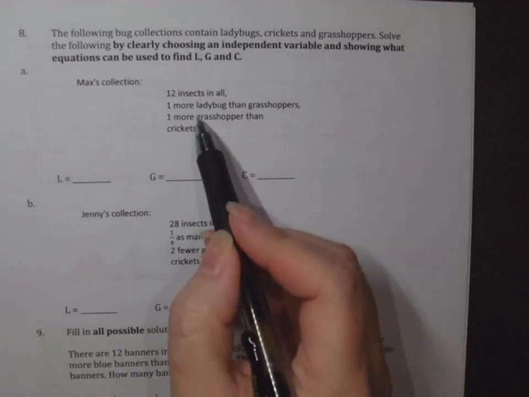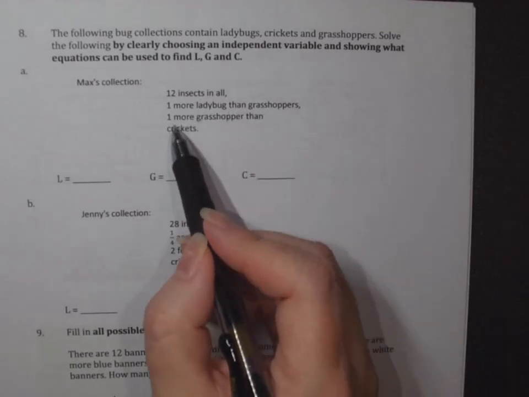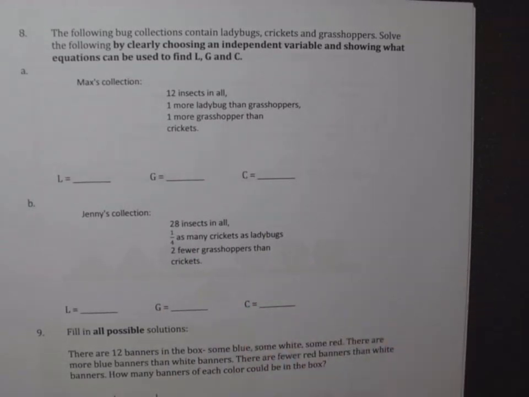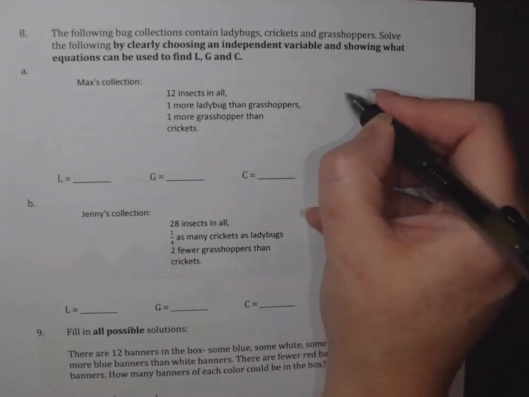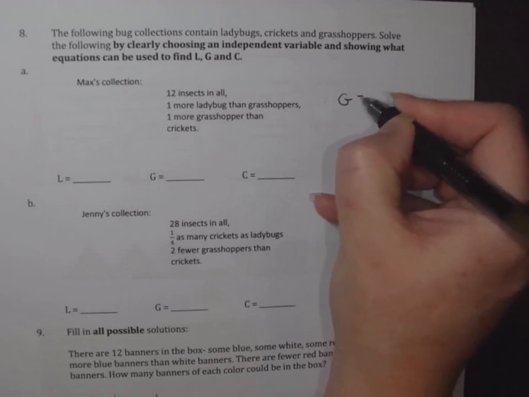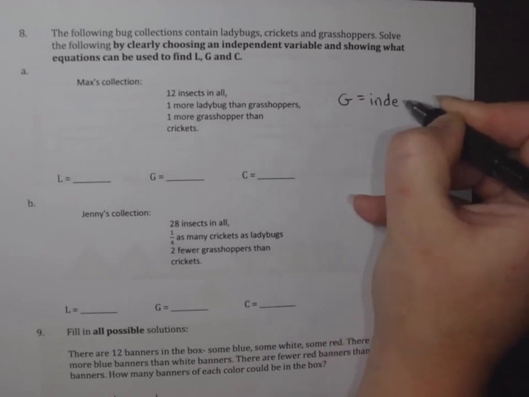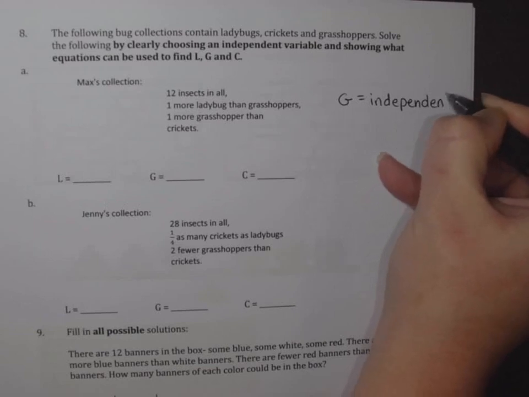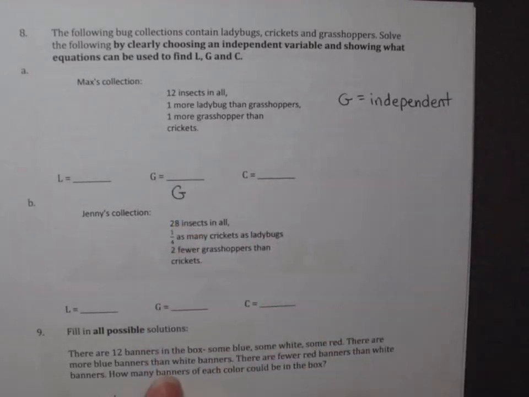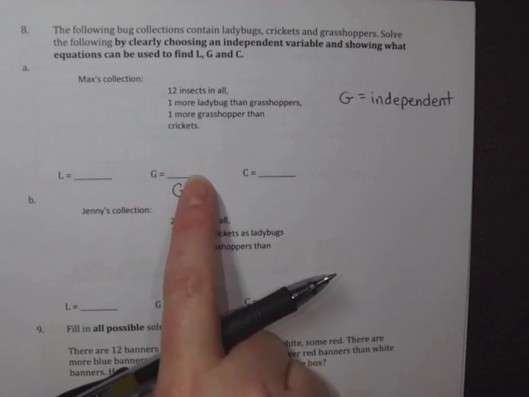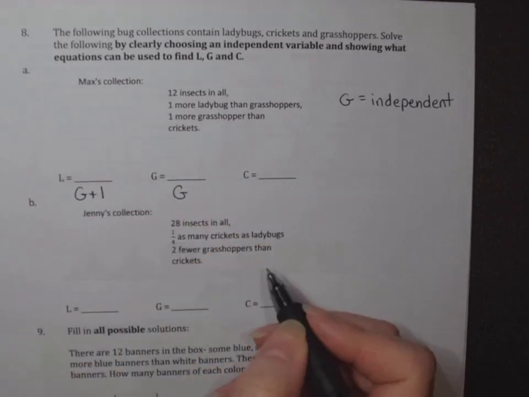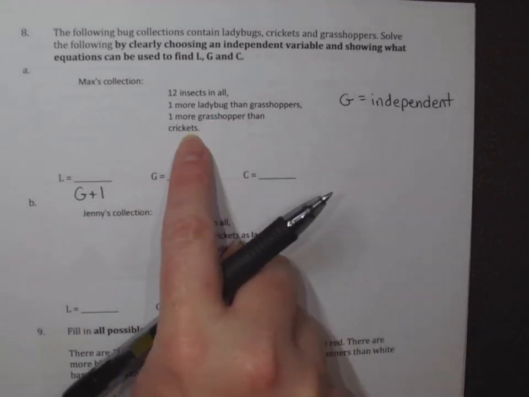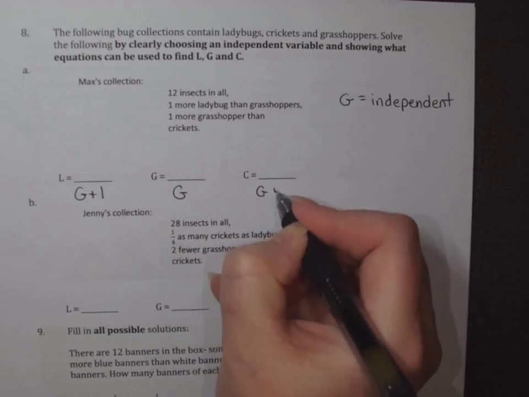So notice that we have 1 more ladybug than grasshopper and then 1 more grasshopper than cricket. So it really doesn't matter which one you decide is the independent variable in this case. The next one, it's a little more important. So let's just say that I decided to make grasshopper the independent variable. So that means grasshopper is G. Okay, so if you're going to make G the independent, then you already know the grasshopper, right? There's 1 more ladybug than grasshopper, so we can say G plus 1. And then there's 1 more grasshopper than cricket, which means this is actually G minus 1.